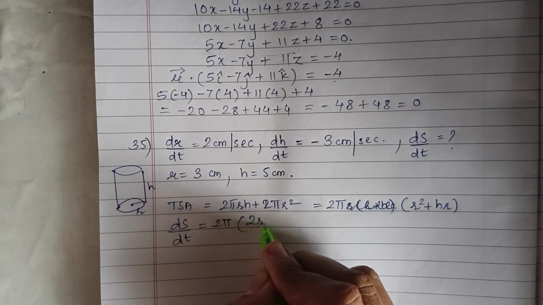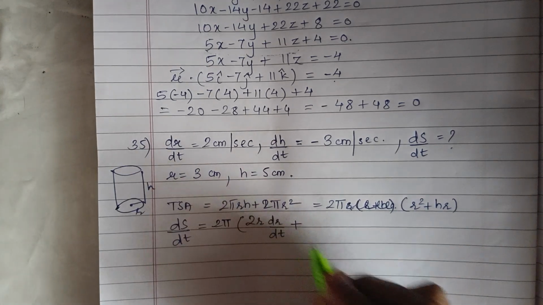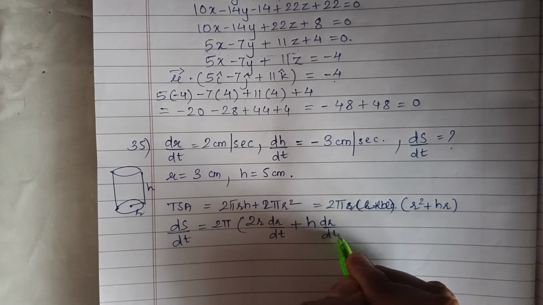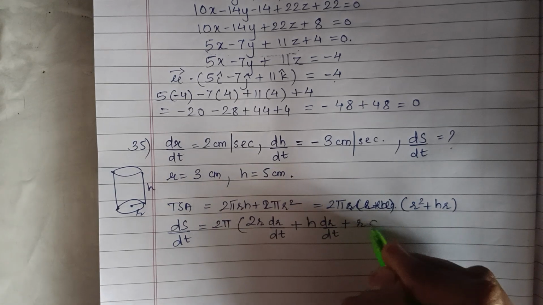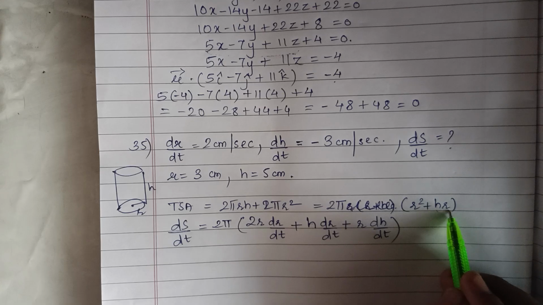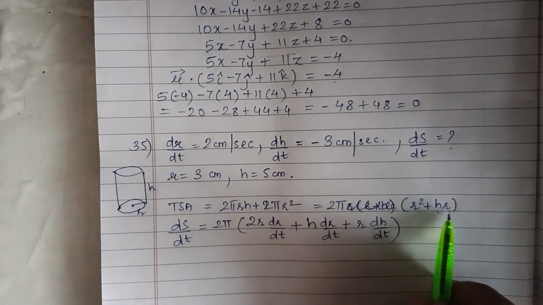So 2r dr by dt plus h dr by dt plus r dh by dt. Both are changing with respect to t, so both we have to differentiate with respect to t. So you can use here the UV rule, product rule.